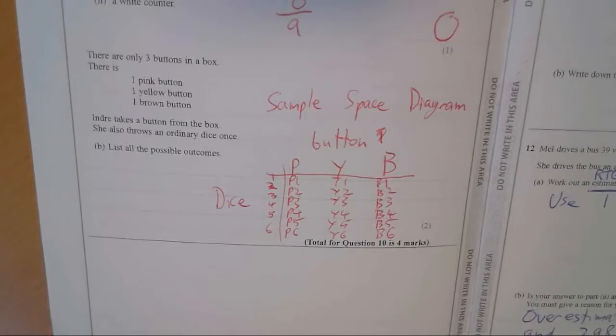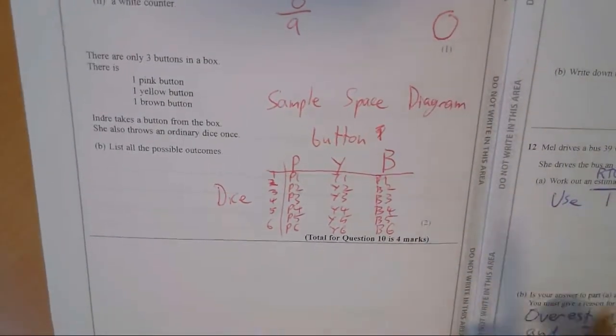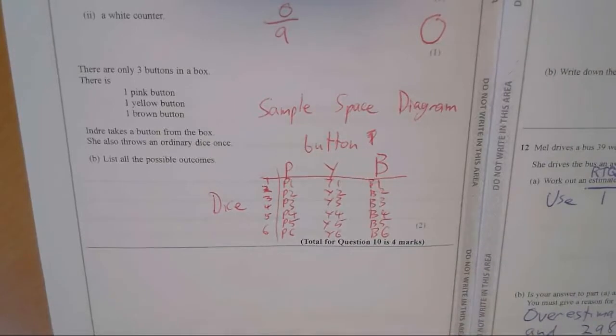Okay, so it's not asking you to actually work out a probability. If you'd just listed them, that would have been fine as well. It's just that a sample space diagram is an easy way to do that when you have 2 different things going on.